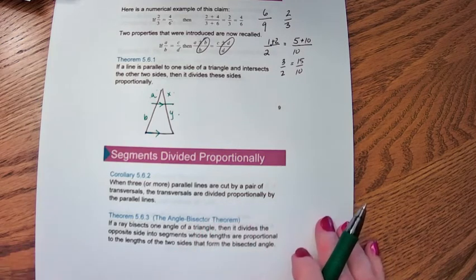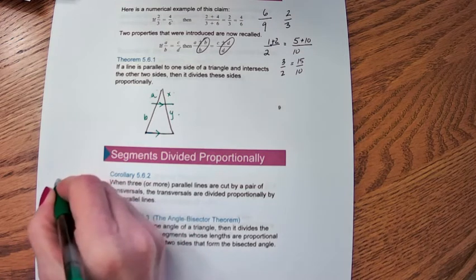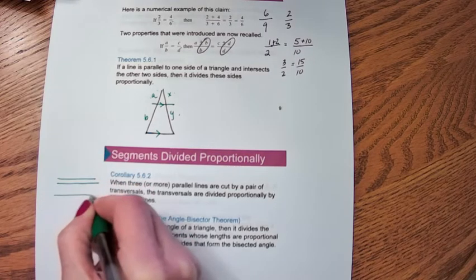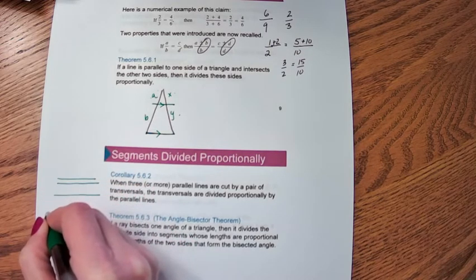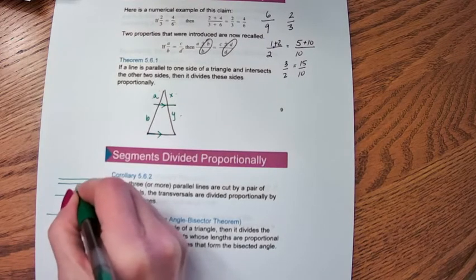Okay, segments being divided proportionally. If I have 3 or more parallel lines, all right, so here I'm going to put some parallel lines. They're not going to be equidistant. There are 4 parallel lines.